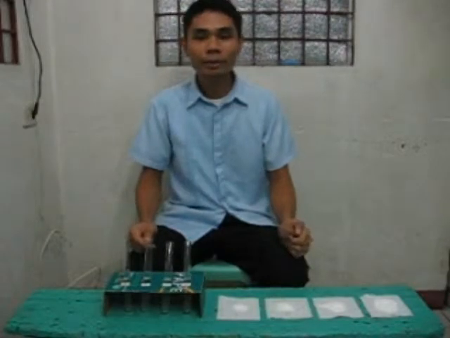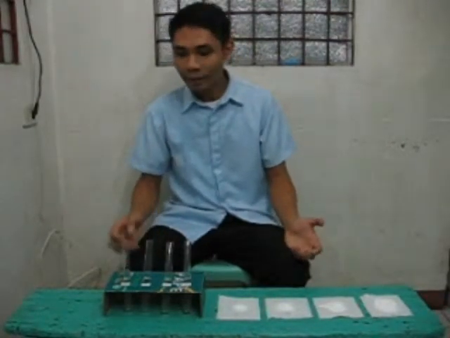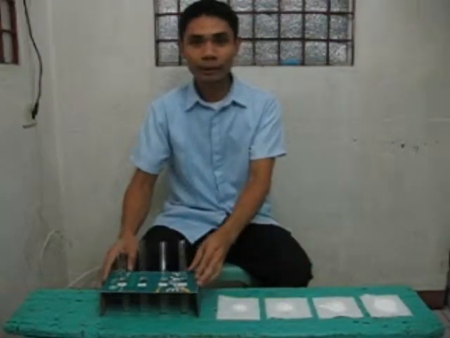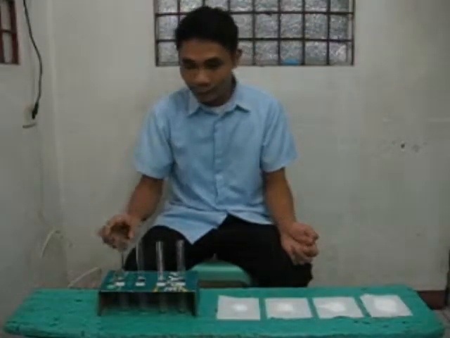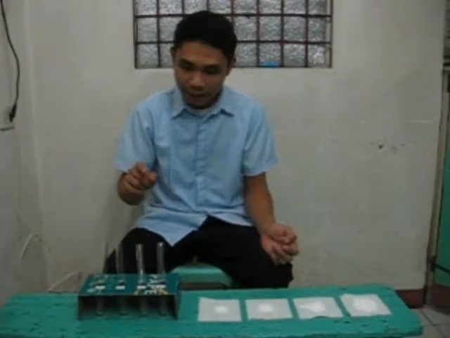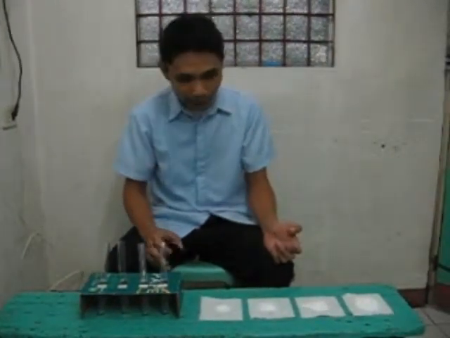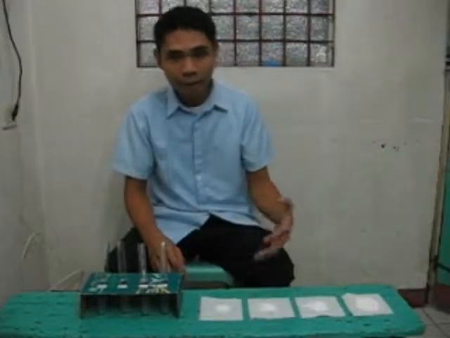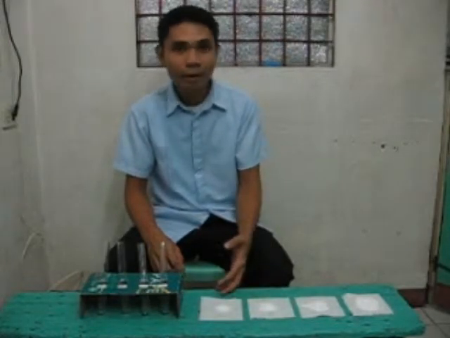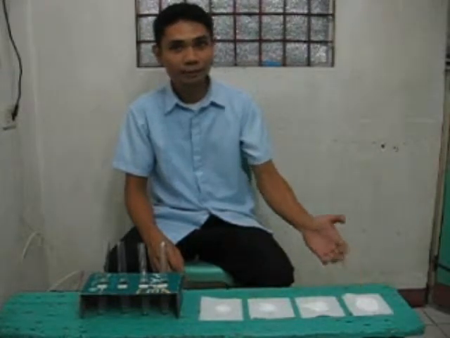At this moment, we'll try to demonstrate limiting and excess reactants by using my favorite samples, vinegar and baking soda. So we have here 4 samples of vinegar with the same amounts. These are test tubes A, B, C, and D. We also have baking soda samples with varying amounts: 2 grams, 4 grams, 6 grams and 8 grams.